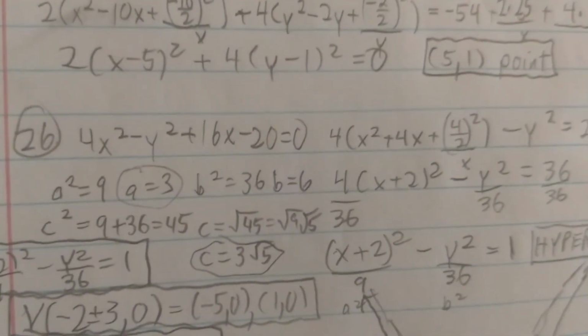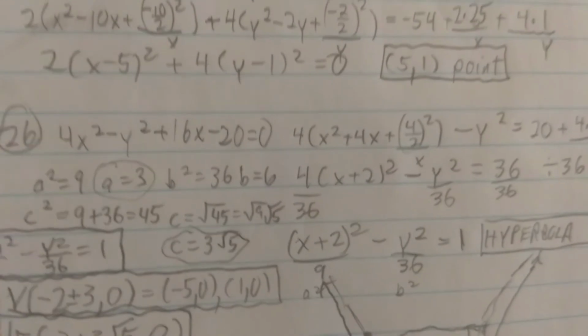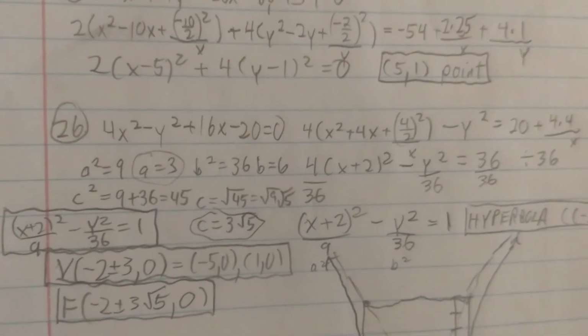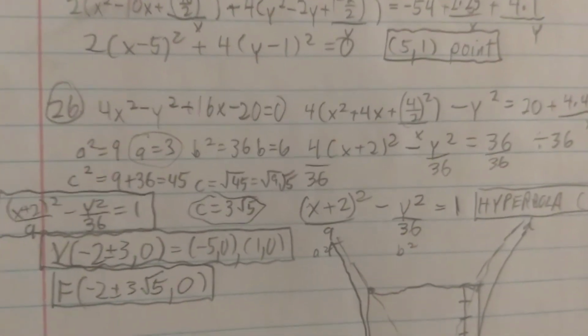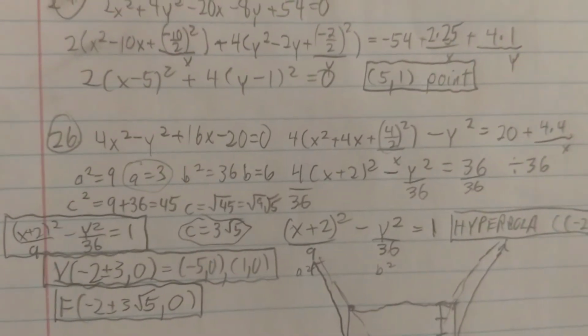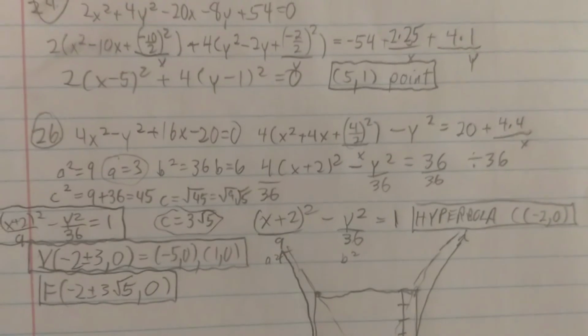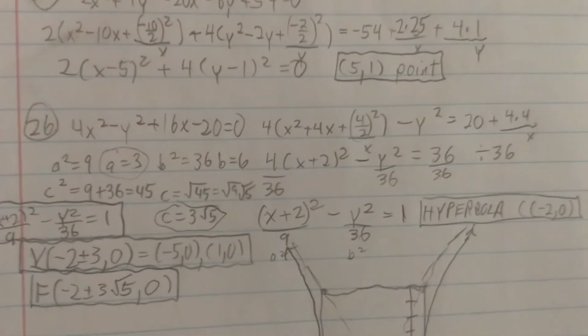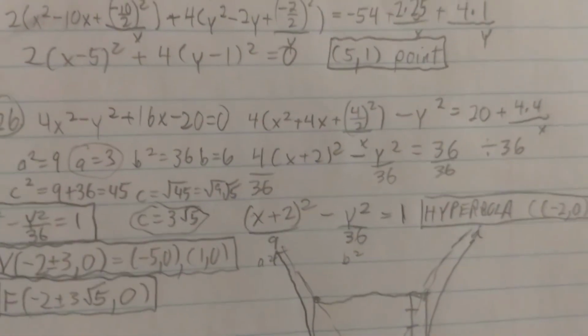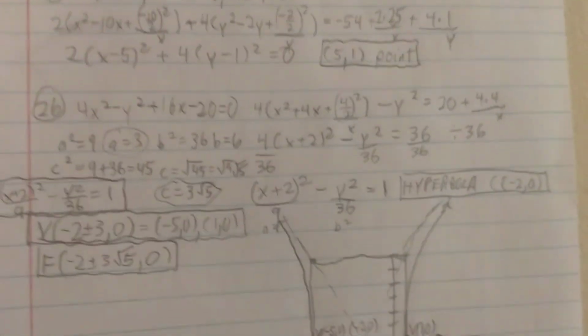So this gives us a weird thing of 2 times x minus 5 squared plus 4 times y minus 1 squared equals 0, and that turns out to be just a point with no radius. So a point with 0 radius is just a point, the center of the circle with 0 radius. So 5, 1 is the answer.